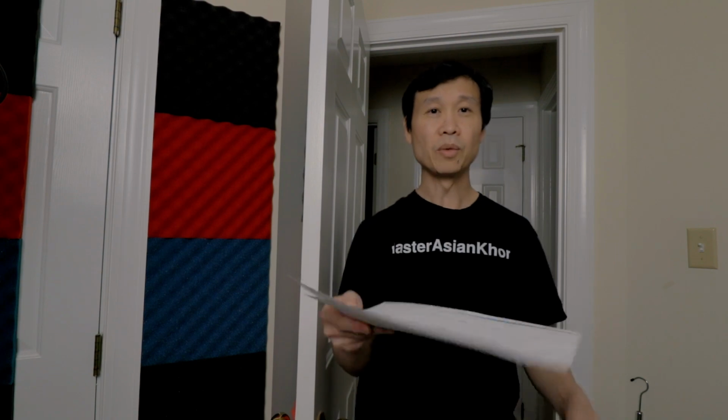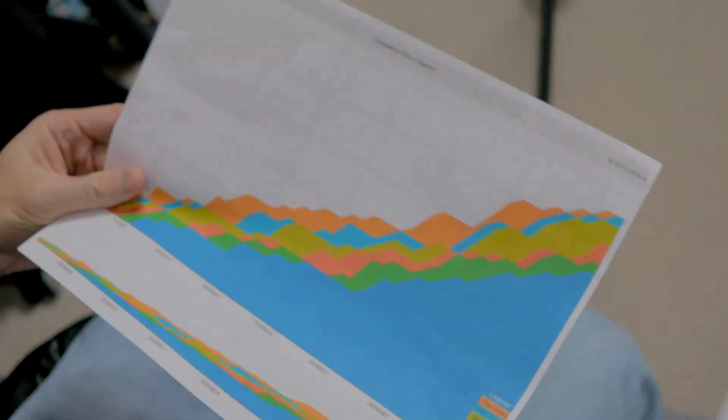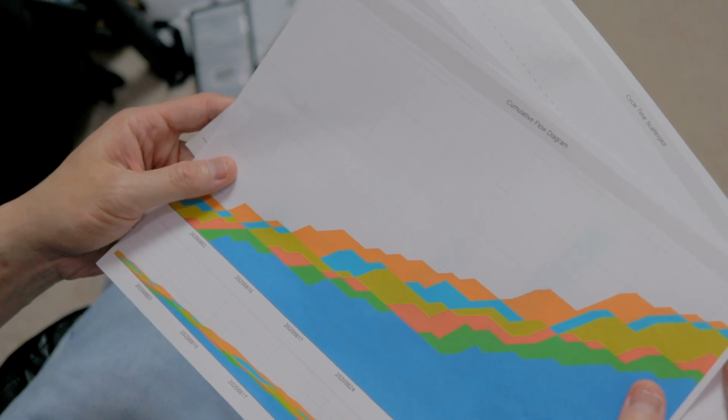I can't understand these charts. Can you help me? Well, let's take a look. Okay, scatter plot, distribution chart, and CFD. I think we can handle that.